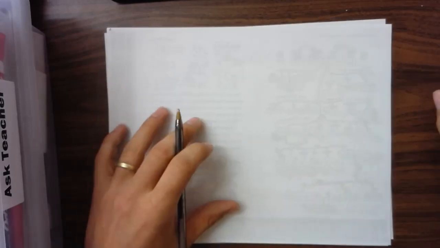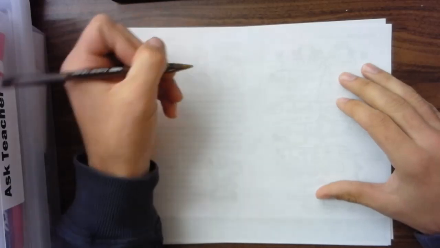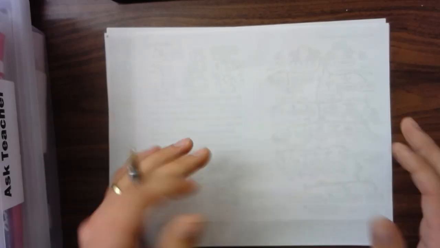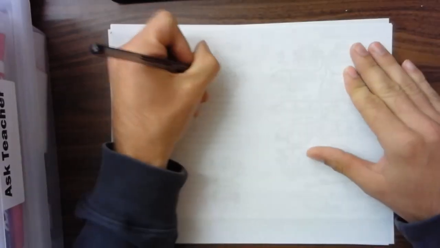Why don't we start with the distributive property? So the distributive property basically states that it doesn't matter whether we multiply our add-ins, numbers that we're adding, first, or add them and then multiply them, because we're going to be multiplying them by the same number. Or subtracting.